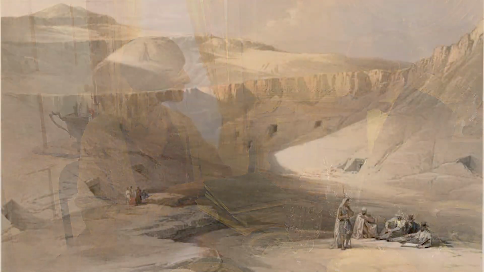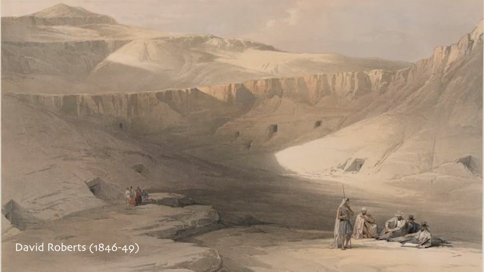A number of the royal tombs have been open really since the end of the New Kingdom, apparently. During the Greco-Roman period, when a lot of visitors came to Egypt, it became a tourist attraction, and the tombs were visited. There are a number of Greco-Roman graffiti in the tombs.